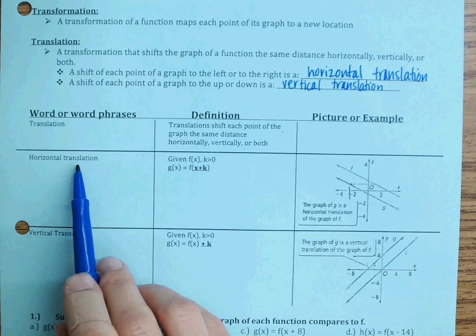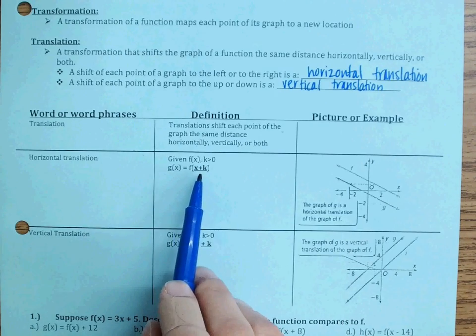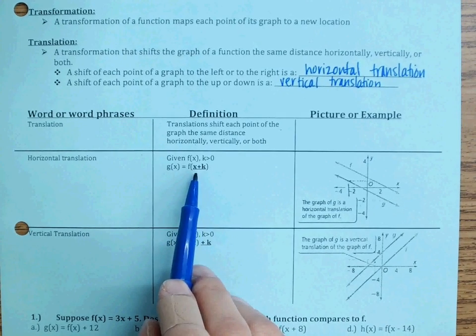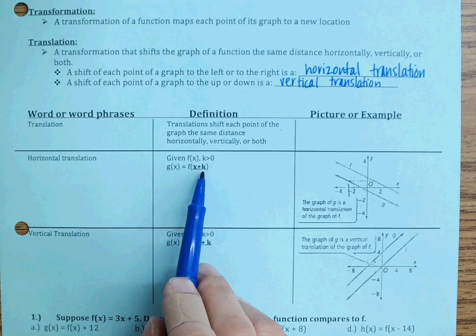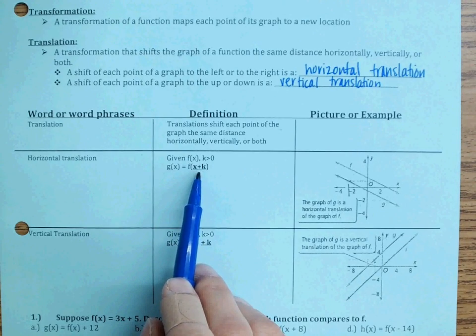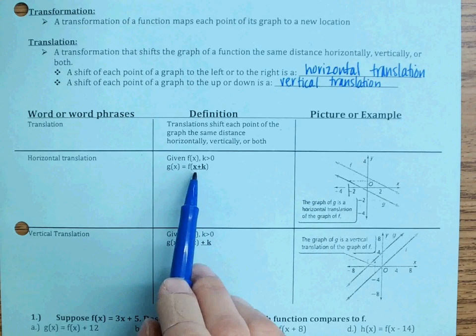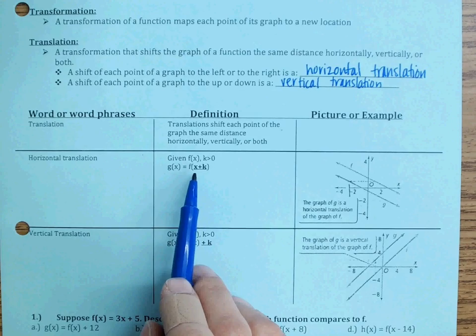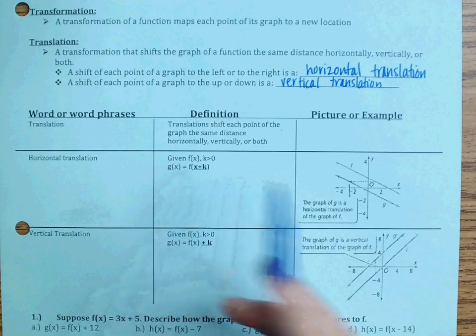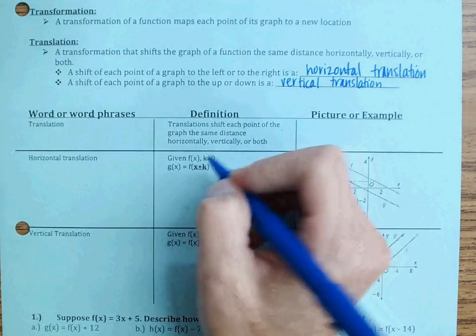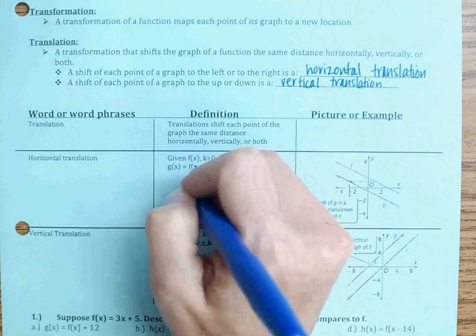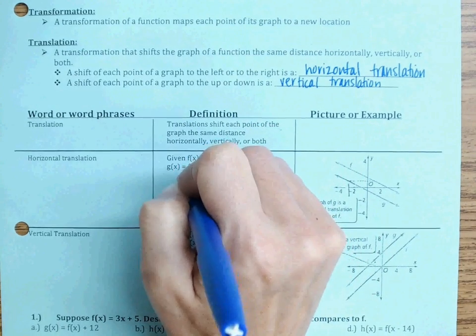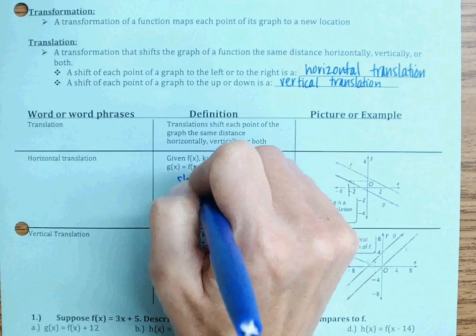Now the horizontal translation, the way it's going to look in our linear functions is it's going to take that f of x and add k to it within parentheses. What's kind of crazy about these horizontal translations is the shift is actually in the opposite direction. So when I see that x plus k, our shift is going to be to the left.